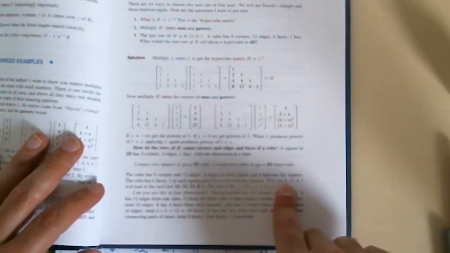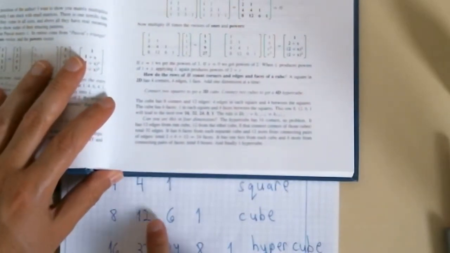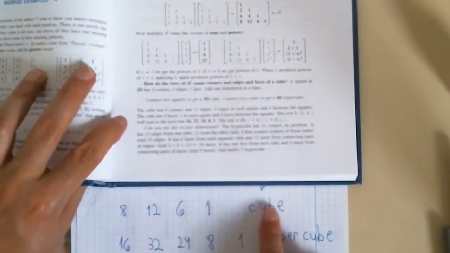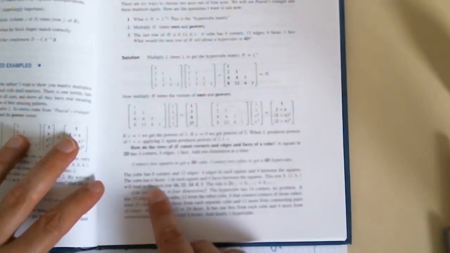This row 8, 12, 6, 1 of a cube will lead to the next row 16, 32, 24, 8, 1.